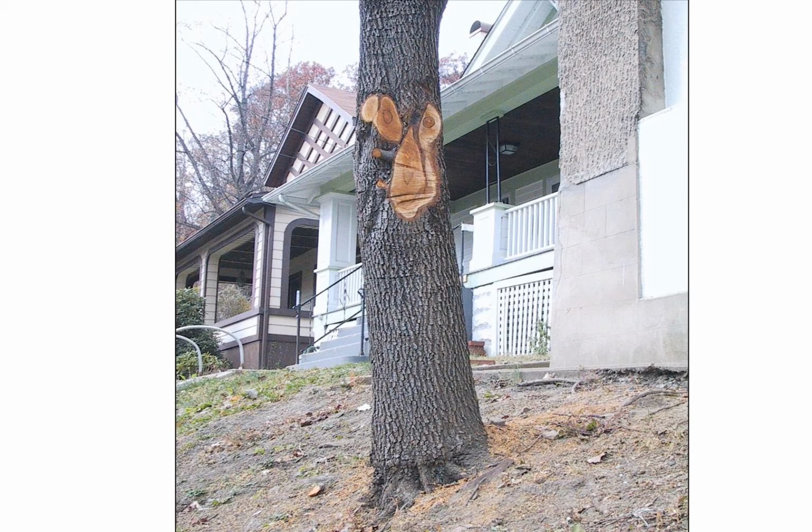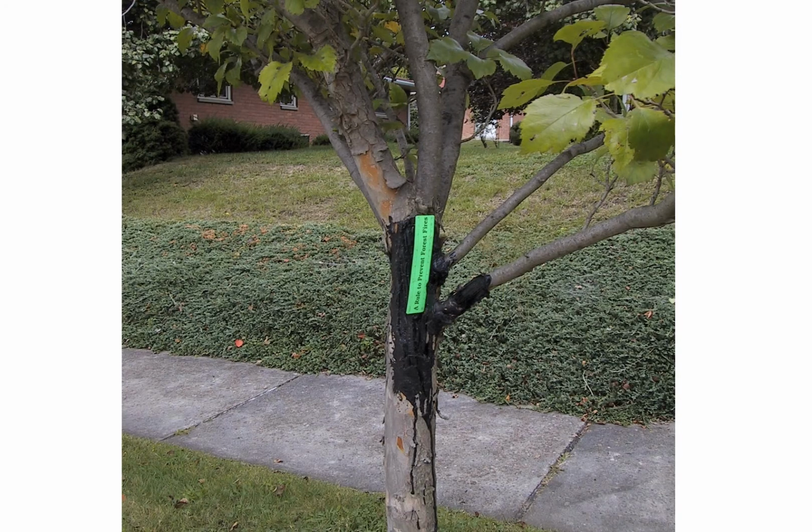Flush cuts that impact branch collar can cause ring shakes or cracks, discolored wood, and a greater risk of decay. Wound treatment should not be used to cover wounds or pruning cuts.